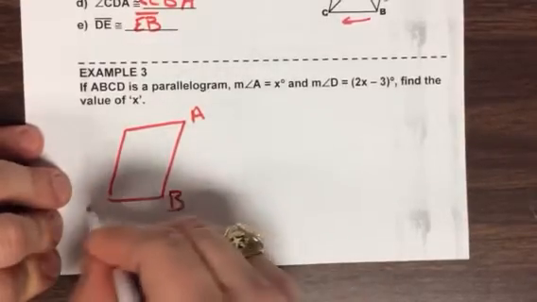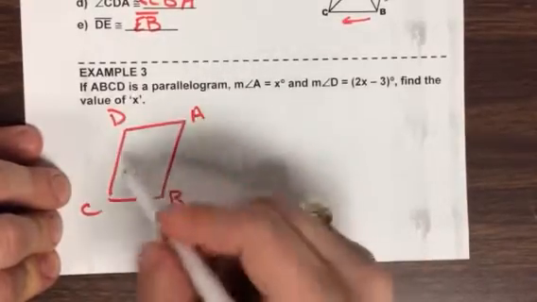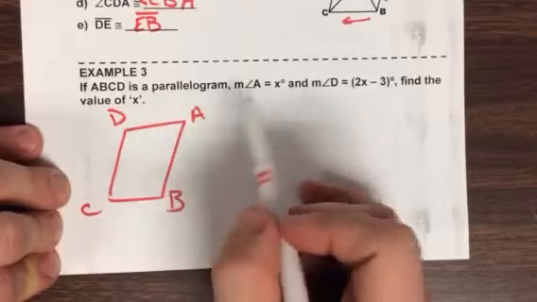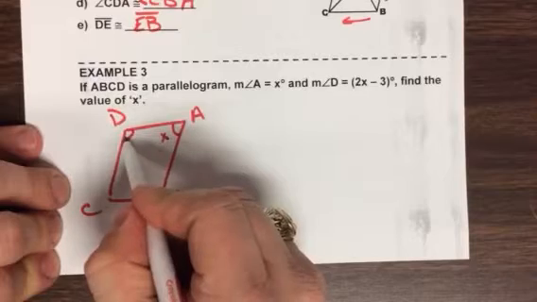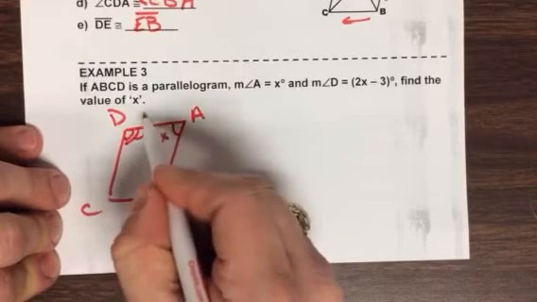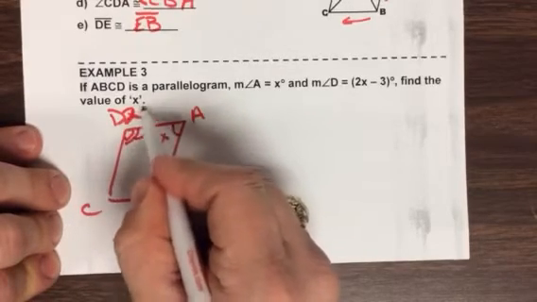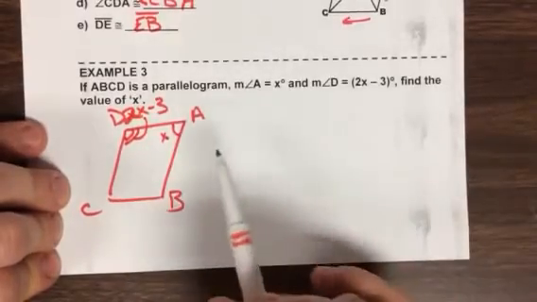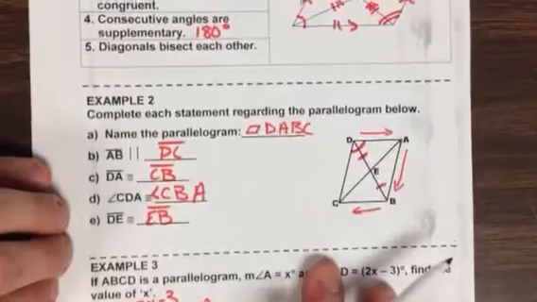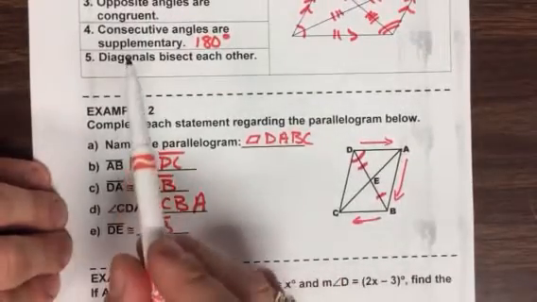ABCD is a parallelogram, and angle A is x, and angle D is 2x minus 3. Find the value of x. Now, if we look back up top, those are consecutive angles. They're next to each other.